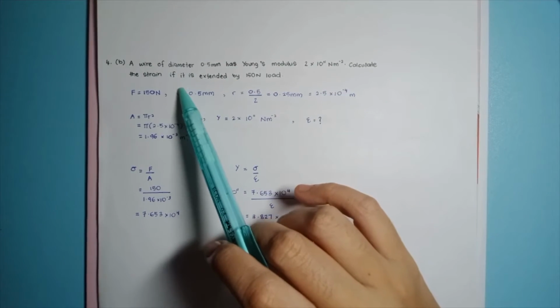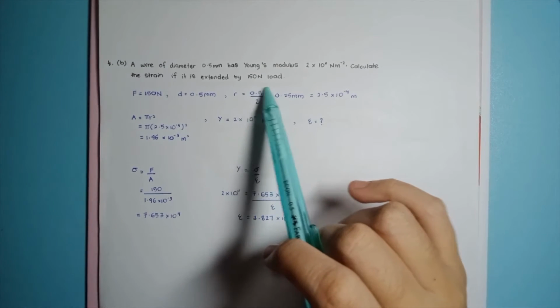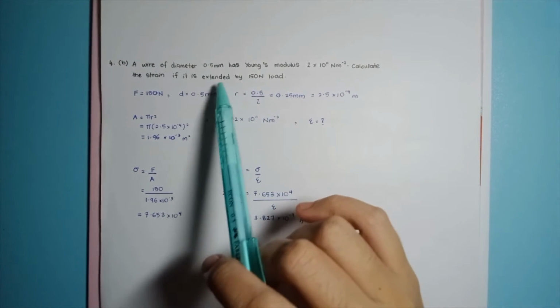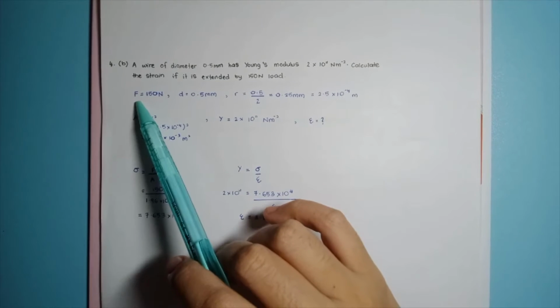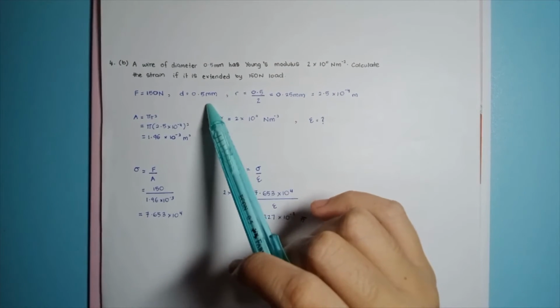4B. A wire of diameter 0.5 mm has Young's modulus 2 times 10 power 11 Newton per meter squared. Calculate the strain if it is extended by a 150 Newton load. Okay, so kita keluarkan maklumat dia dulu. F equal to 150 Newton, D dia 0.5 mm.